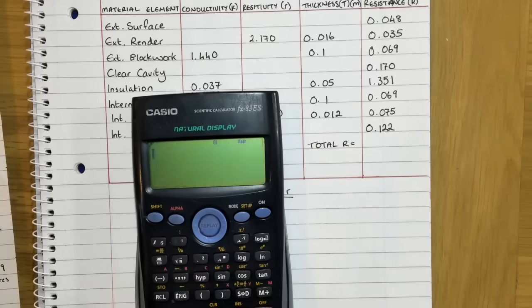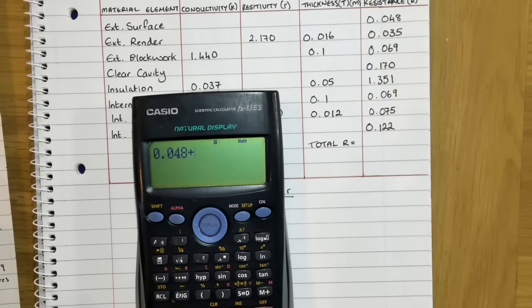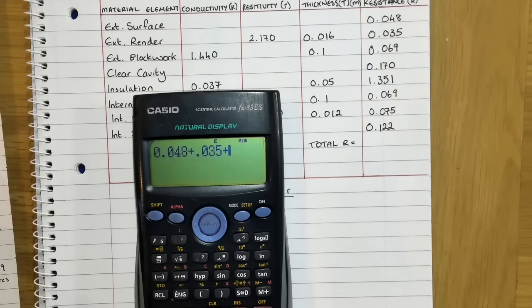Once we have all that, it's a matter of adding up all our resistance values in order to get our total resistance.